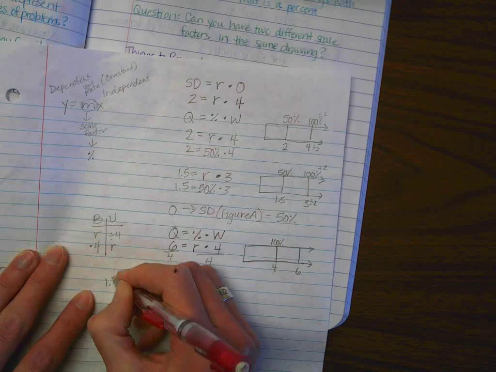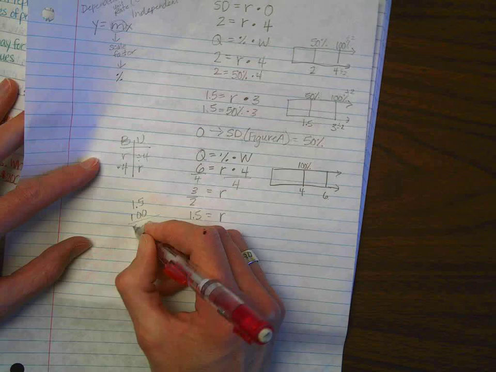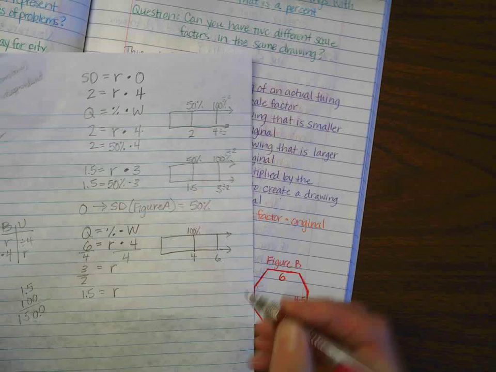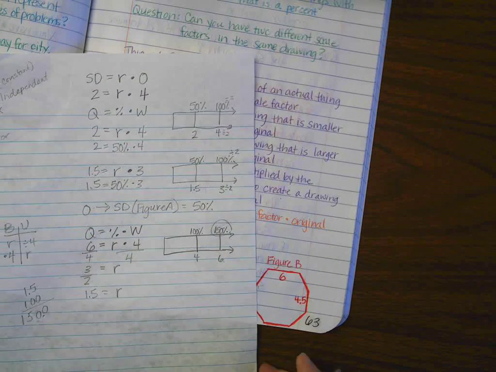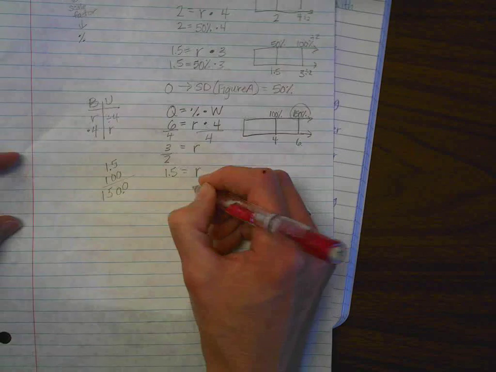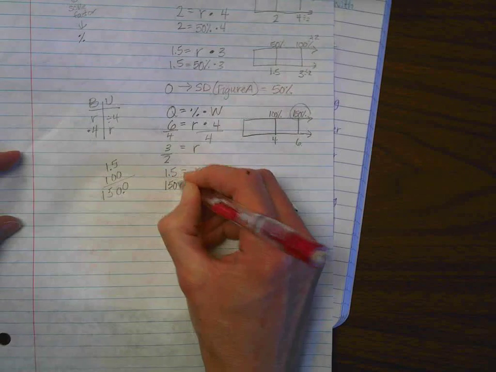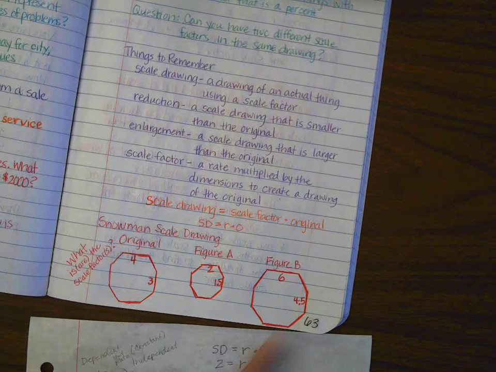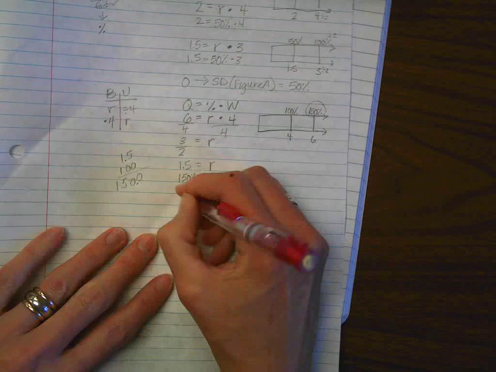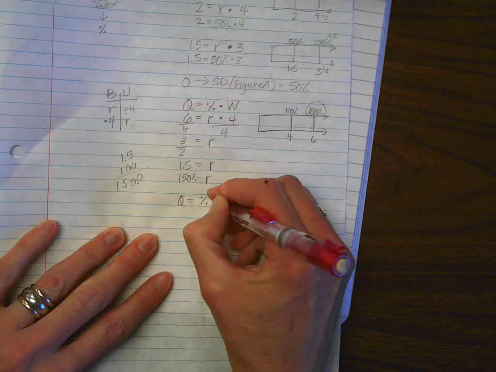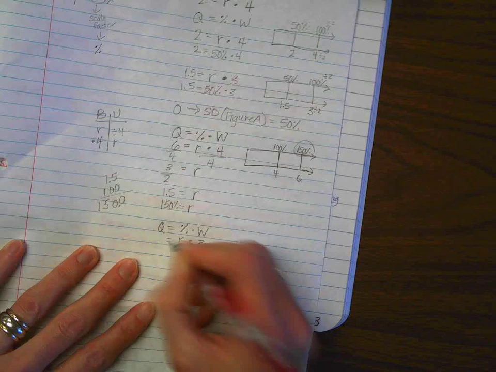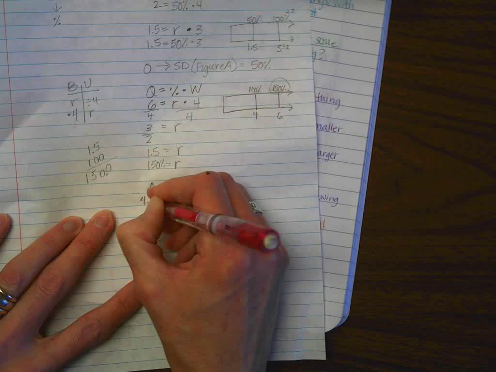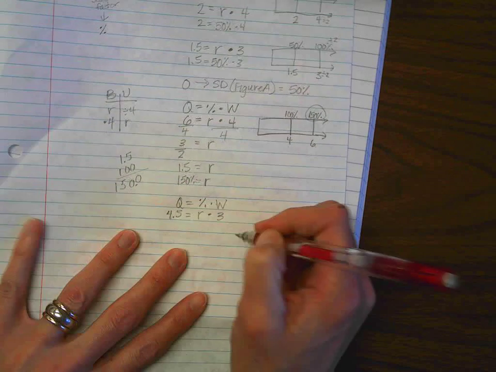So now all I have to do is times 1.5 by 100 to figure out the percent. And so I get 150, moving the decimal 2 places over. So now I know the percent to get a 6 is 150. Okay? So 150%, so R equals 150%. So now let's try the other corresponding length. So again, we have quantity equals percent times whole, and this time we have 3 times, we don't know, equals 4.5. So let's see what that shows us.